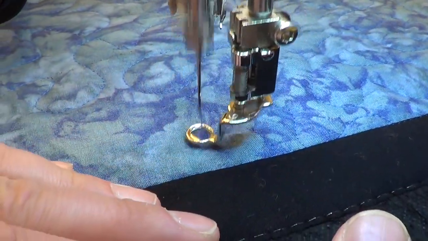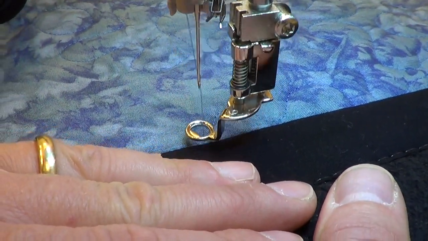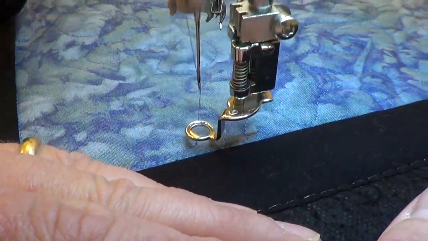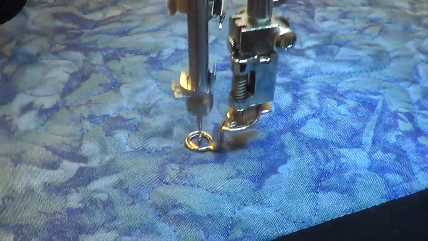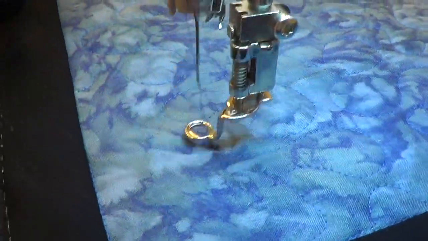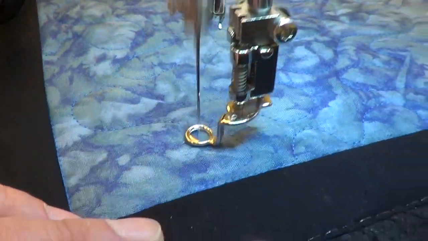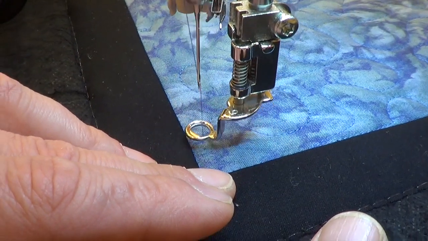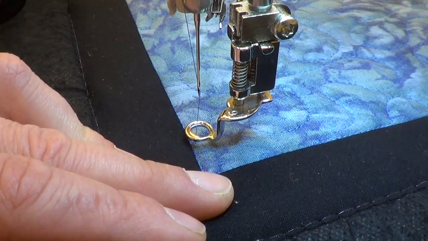And I'm working the fabric just a little bit to make sure that it doesn't go off into that blue area. I mean, go off into the black area. Okay, so there we go.